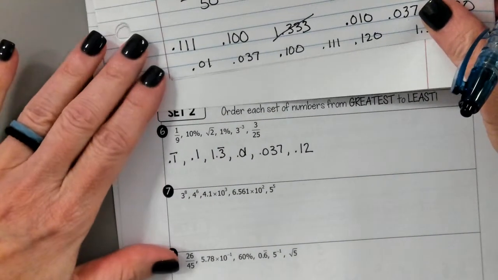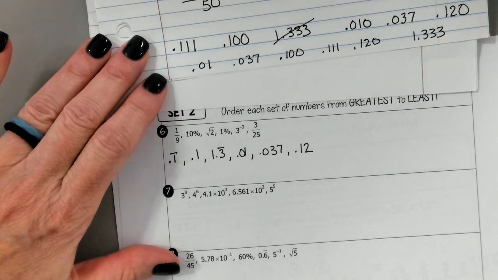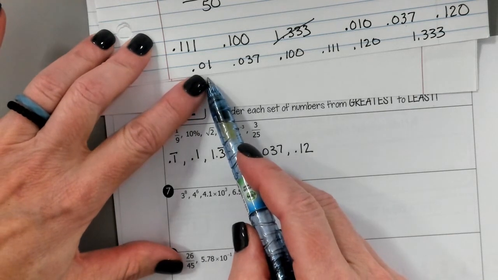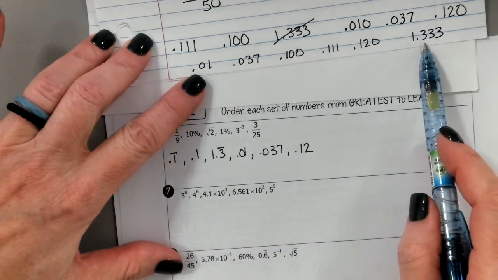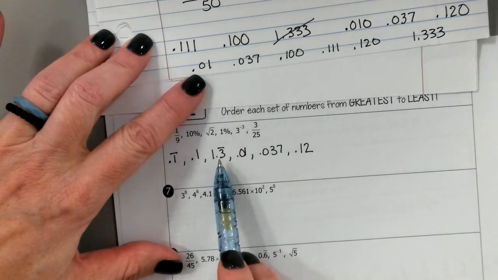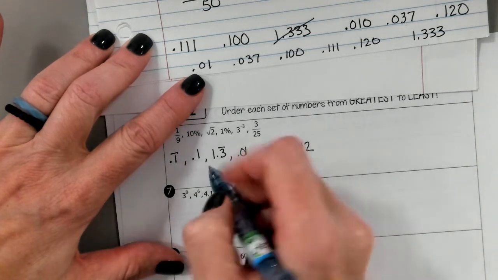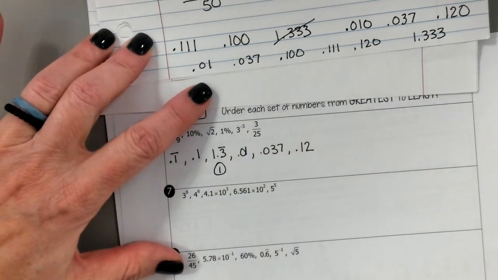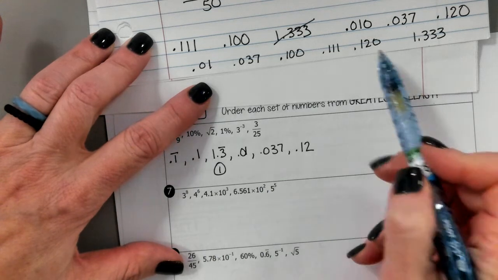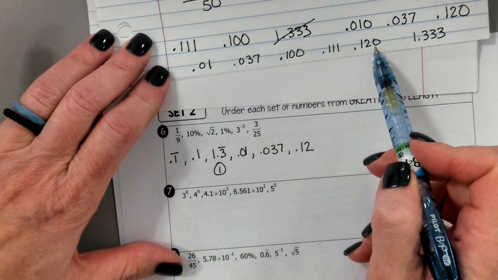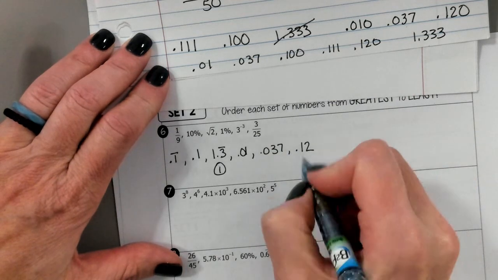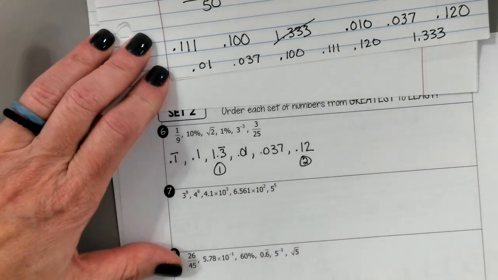All right, so let's write our numbers down here. 0.01 we said was the smallest, so that's really what we're going to write last. So let's find this 1.33. So this is our greatest number. So that's the first one we're going to write down. See, it's really okay to do least to greatest. You just have to be sure you mark them here, the biggest number first. All right, then we said the 0.120, which was the 3/25. So that would be our next number.